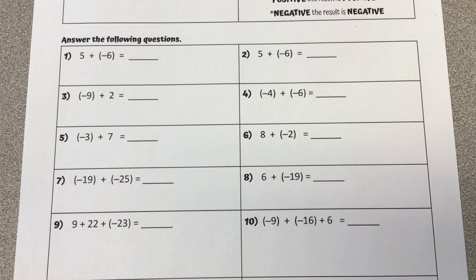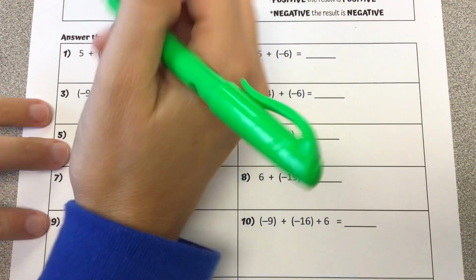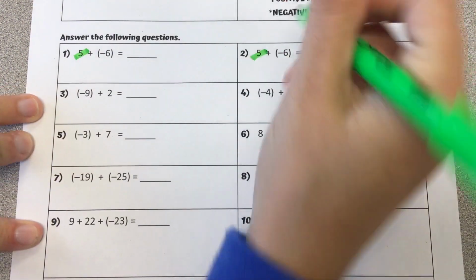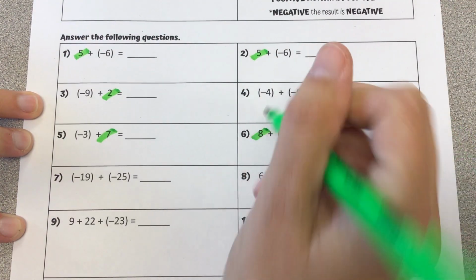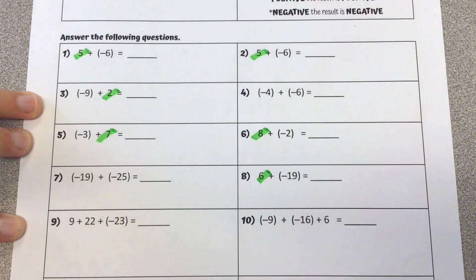And I'm just going to first go through and highlight the positives versus the negatives. So I have positive here, here, here, just so it's easy to see.